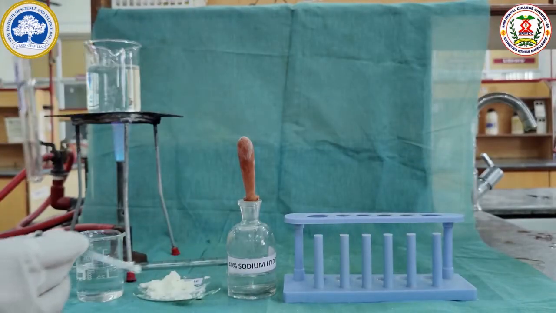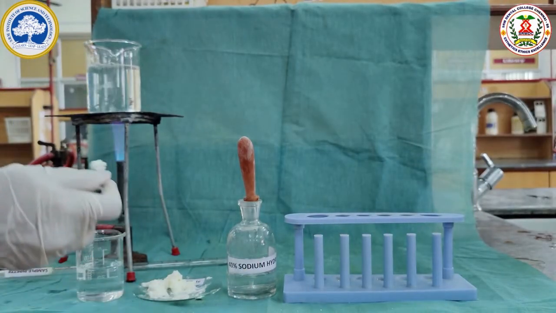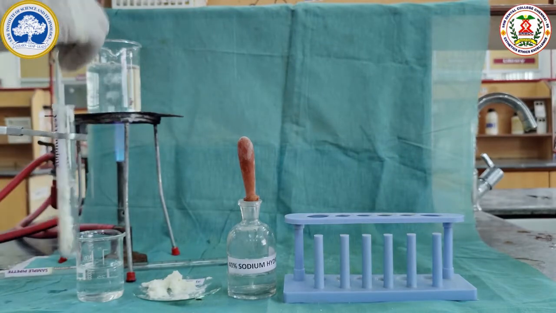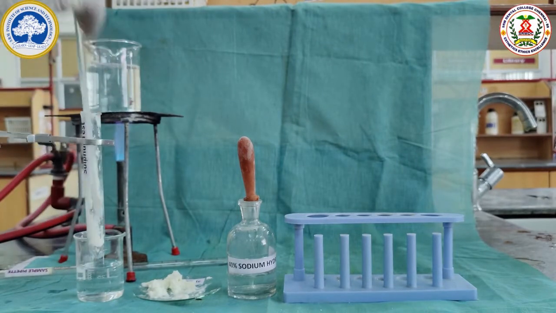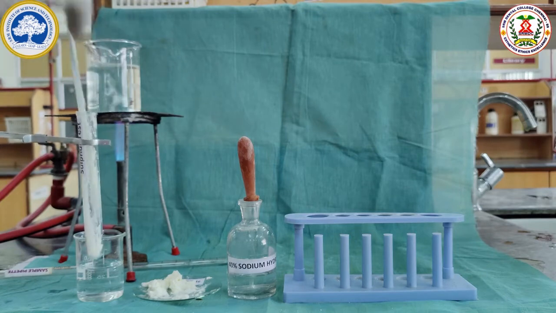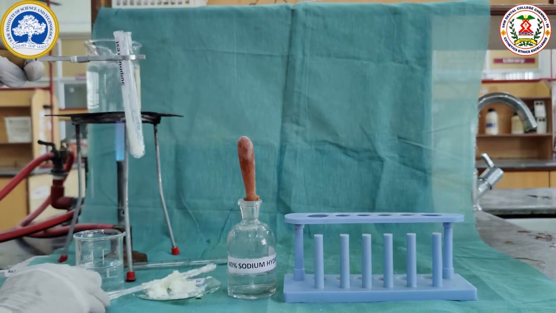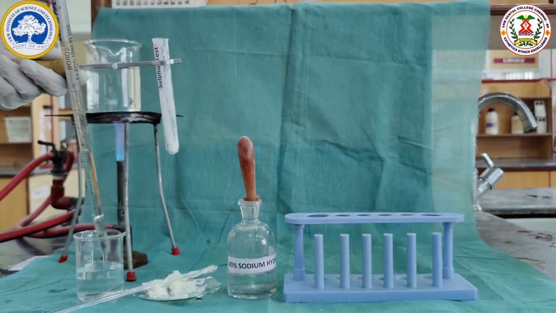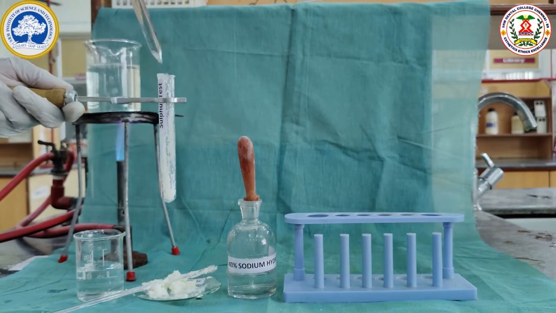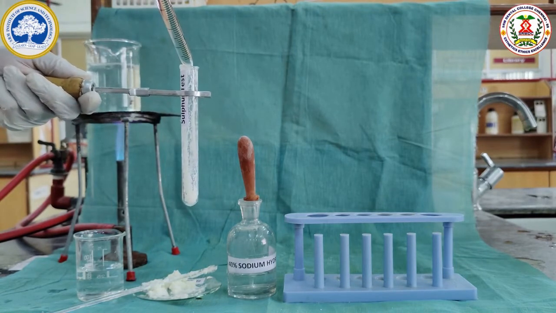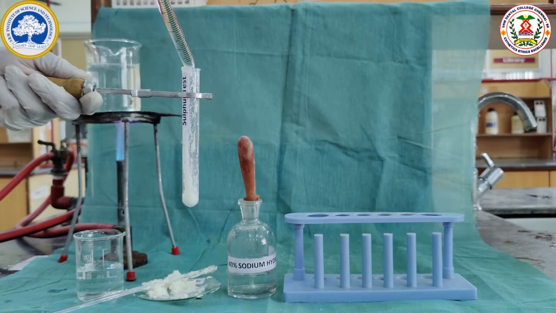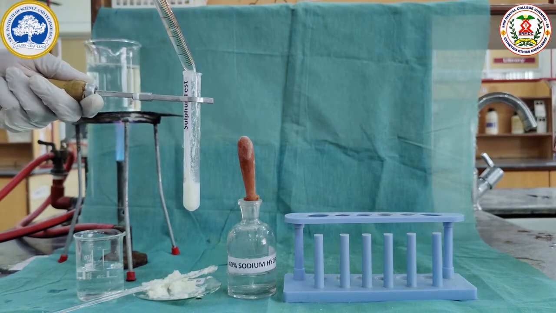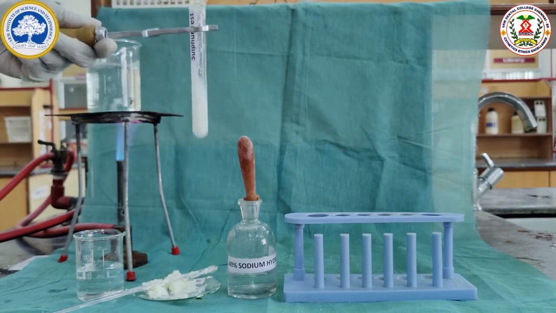With the precipitate, we are going to do the sulfur test. Milk is rich in the sulfur containing amino acid. So here we are going to do the lead acetate test. For this, a little of the precipitate is taken and dissolved in 2 ml of distilled water to get the solution of the precipitate.